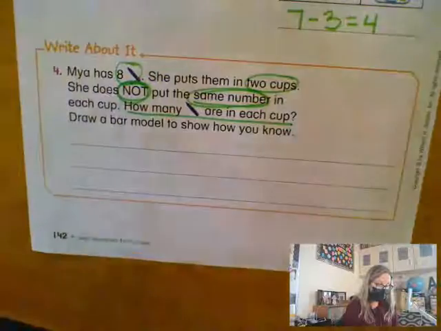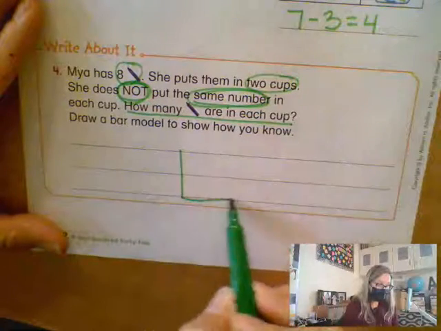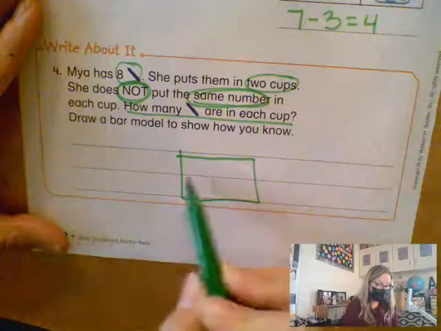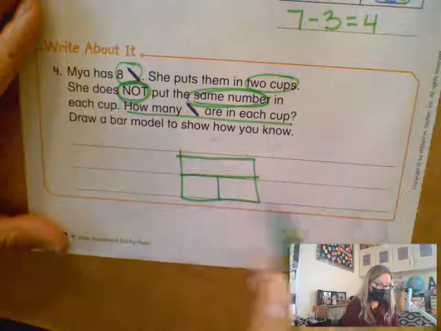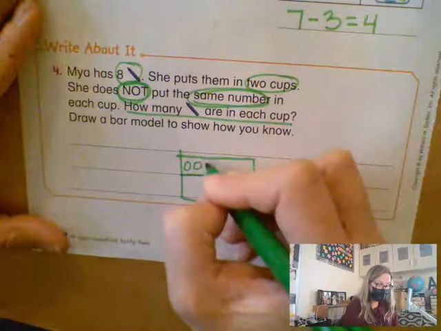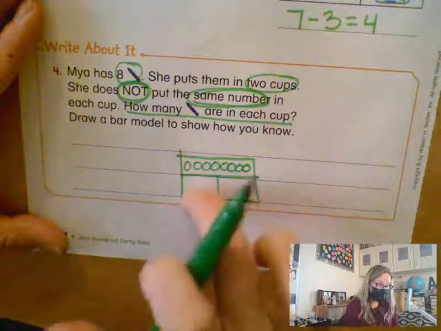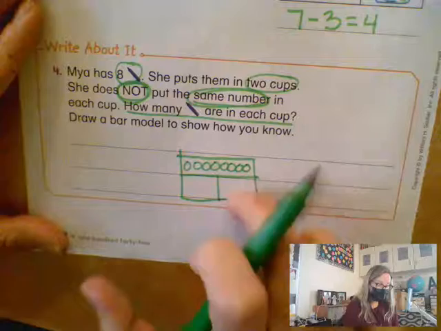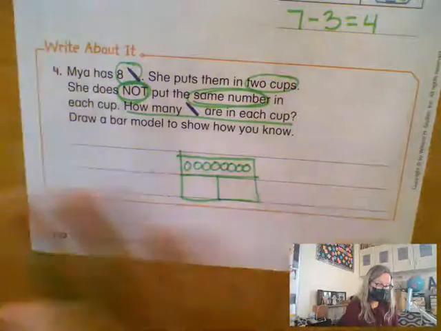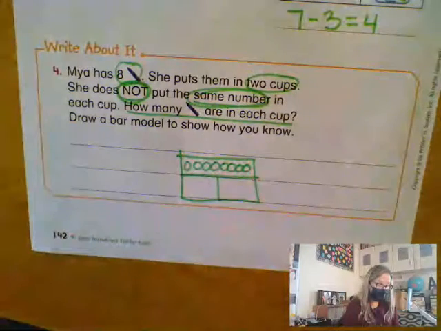Awesome. So we're doing the same thing we did with the other problem. Let's draw our part whole model here. She's got 8 altogether. 1, 2, 3, 4, 5, 6, 7, 8. Some of them are going into this cup. Some of them are going into this cup, but not the same amount. So how many could she put in each cup?